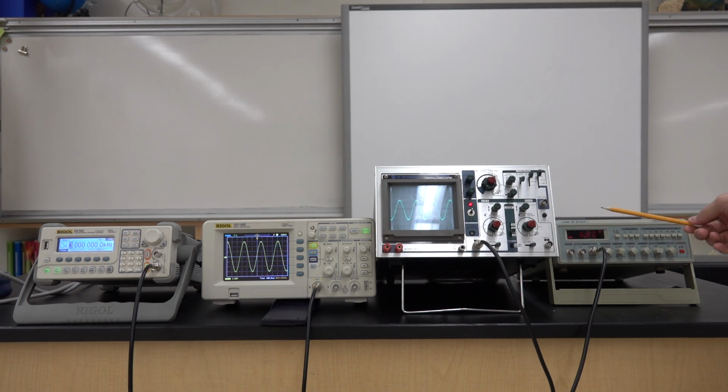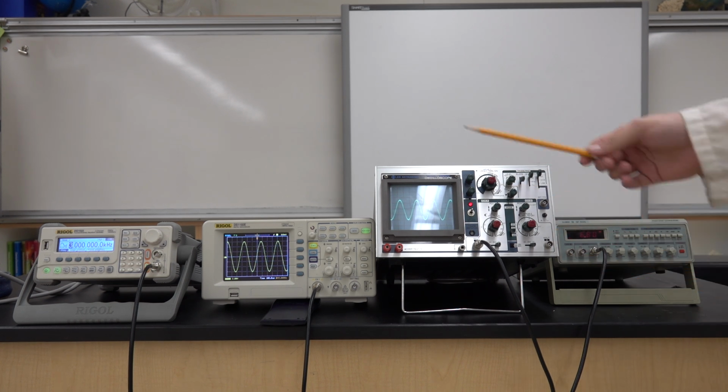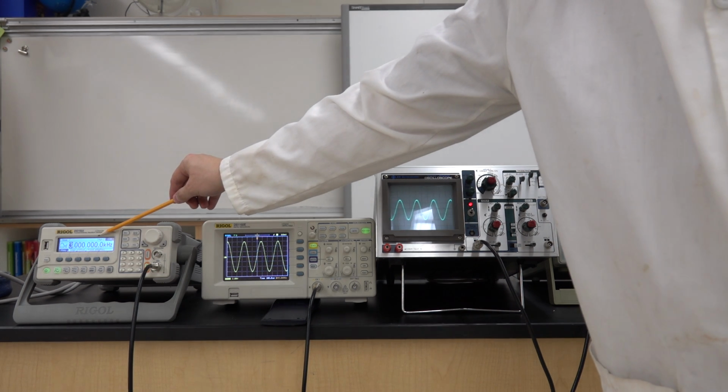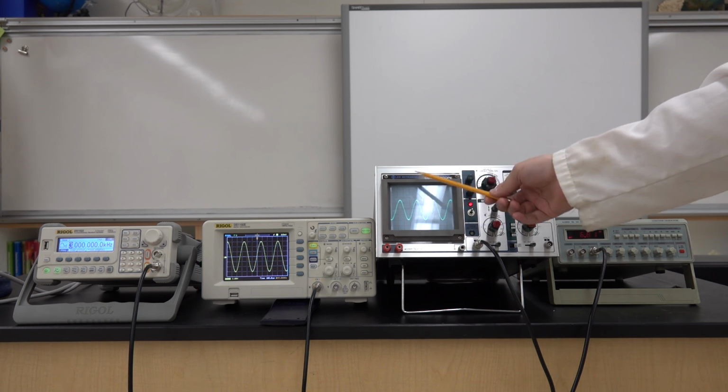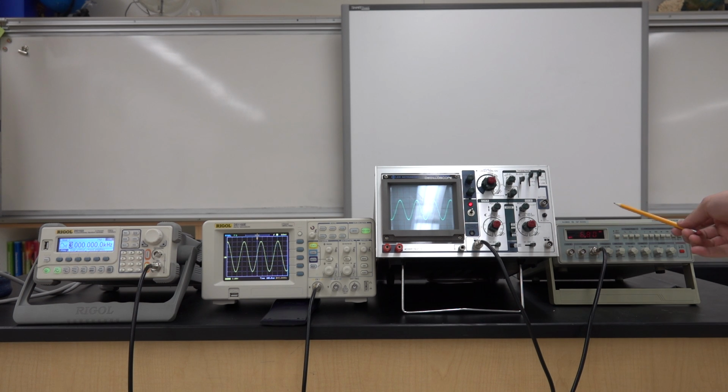Now, we'll set these up with different frequencies and different amplitudes. This one is set up at 3000 kilohertz. This one is set up at 6.8 kilohertz. The object of the oscilloscope is to take from this wave, predict what these numbers are.